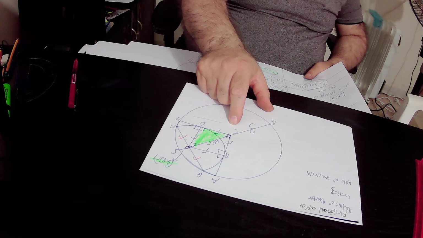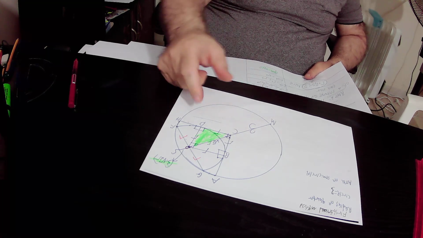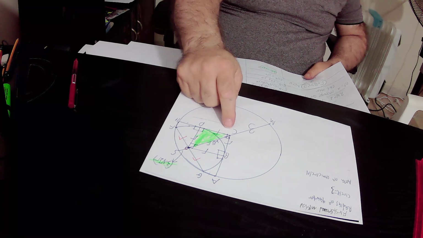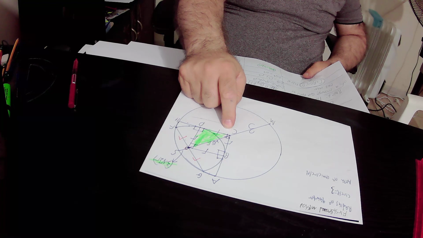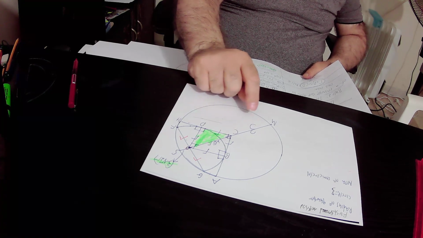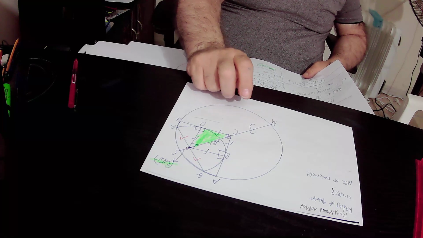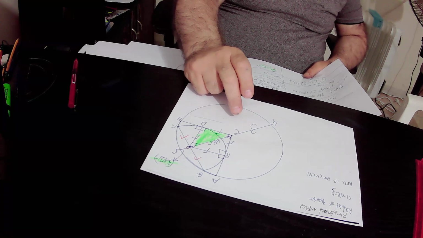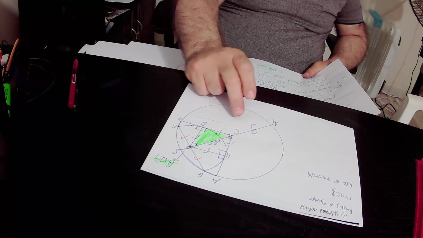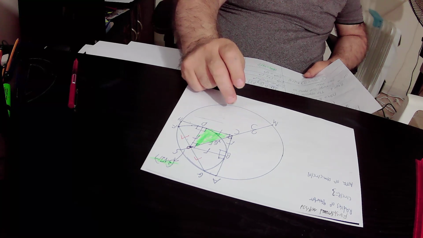MC is the radius of the circle and also of the quarter circle. Why? Because C is the center of the circle and the quarter circle, and M is a point on the circle itself, which is exactly the definition of a radius. Therefore, MC equals 3 units.